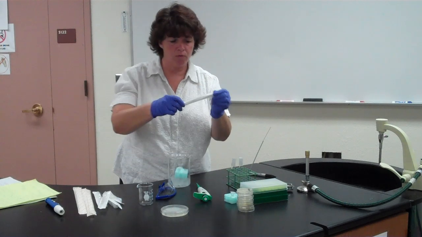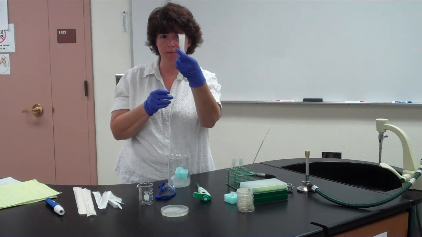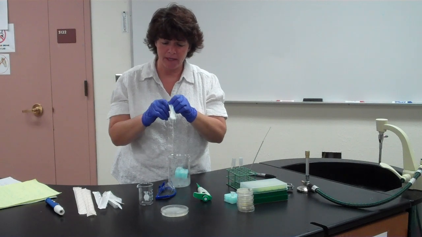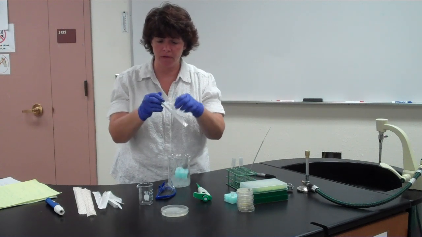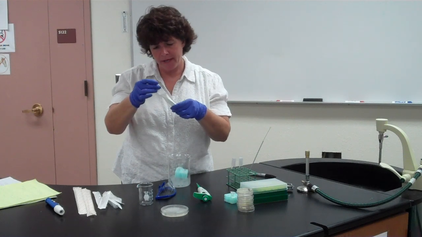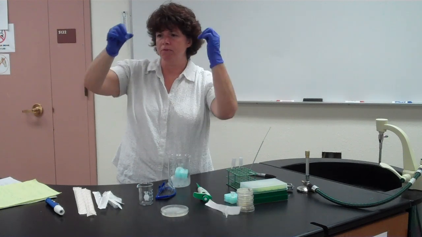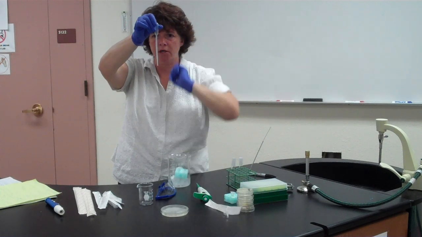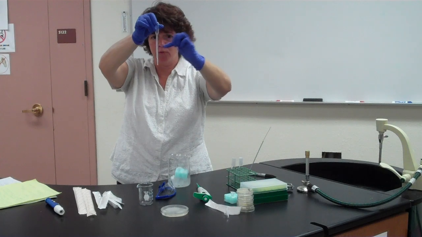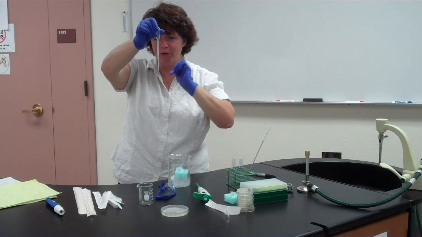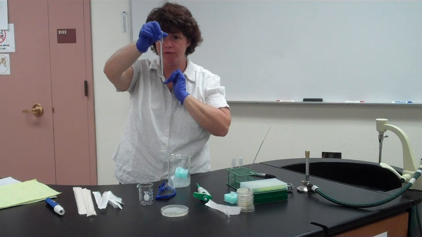For this particular one, you're going to use one of these transfer pipettes, but these are sterile. So make sure you open it from the bulb end rather than the tip, okay? And on these particular pipettes, it's a 1 ml pipette. So the very top mark is 1 ml, the middle mark is 0.5, between the 0.5 and the bottom is 0.25, which is 250 microliters.